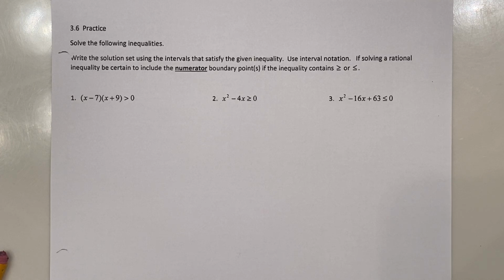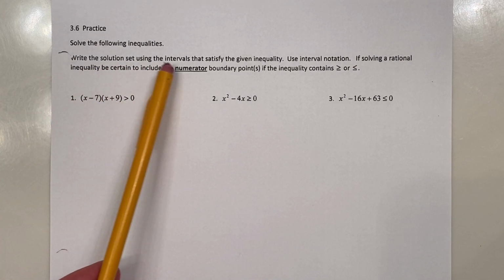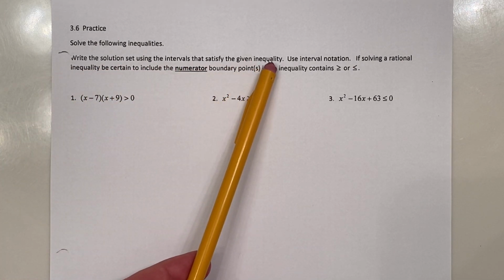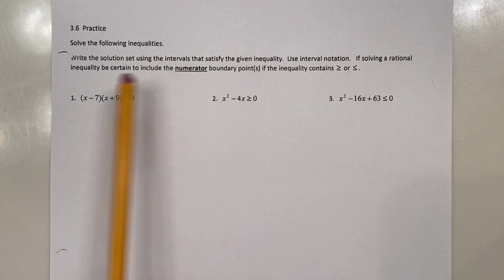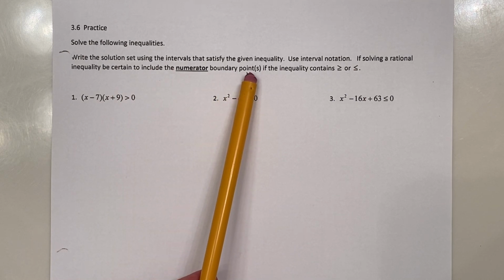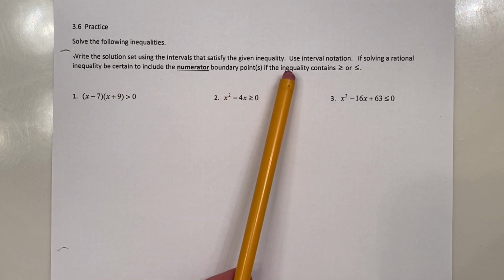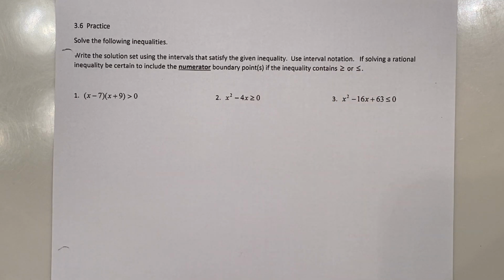All right, we're going to practice solving some polynomial and rational inequalities. So we're going to write the solution set using the intervals that satisfy the given inequality. We'll use interval notation. If we're solving a rational inequality, be certain to include the numerator boundary points only, not denominator, if the inequality contains the or equal to.